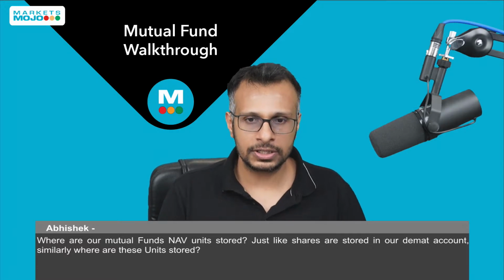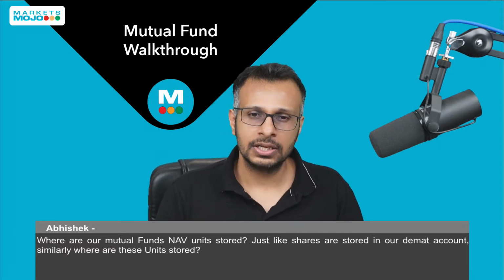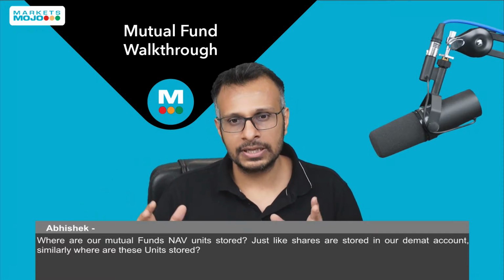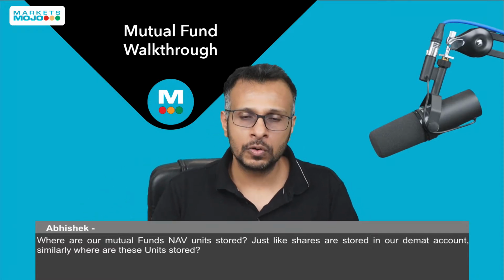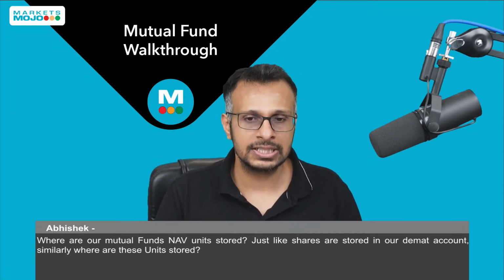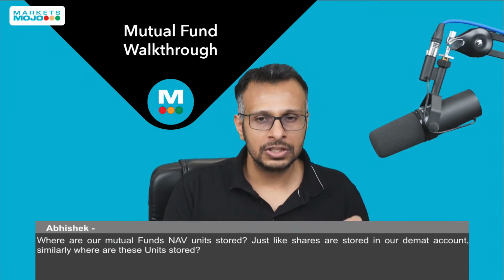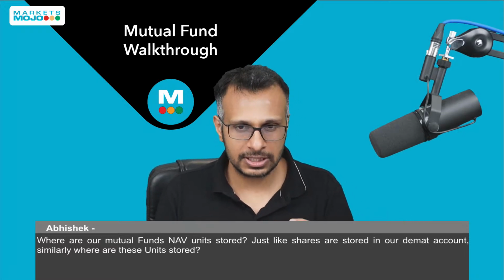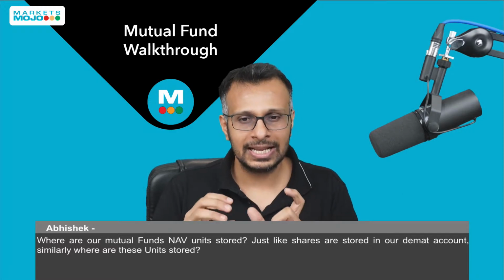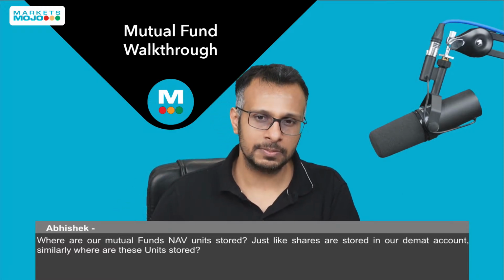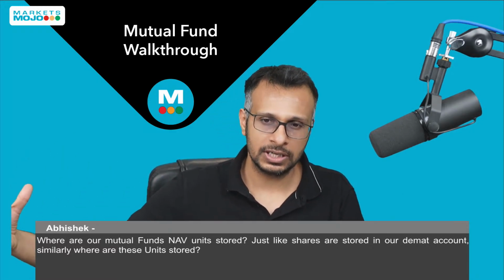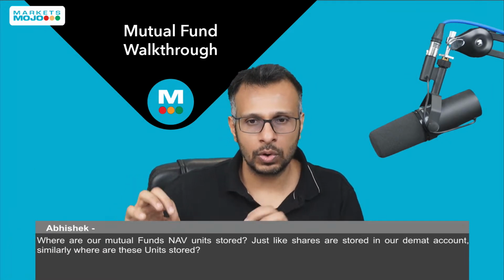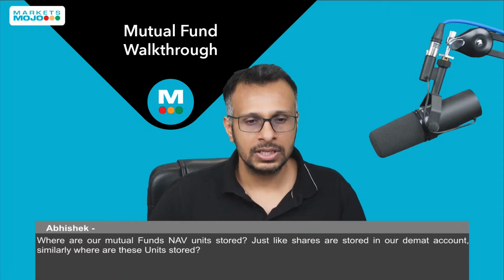Whatever units are allotted, they are kind of the custodians, and when I'm saying custodian, they are doing the entire bookkeeping, the entire management, and they have the record of how many units are allocated to which investor. In mutual funds, there's a concept of folio number. Every investment that you do is attached to one folio number, and that folio number is managed by CAMS and Karvy, depending on the mutual fund house, and they keep a record of who's holding what amount in which mutual fund.